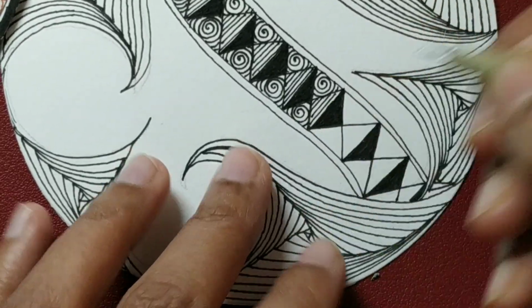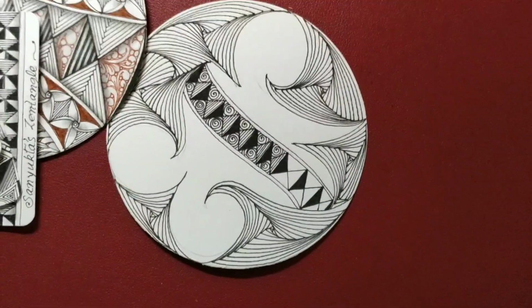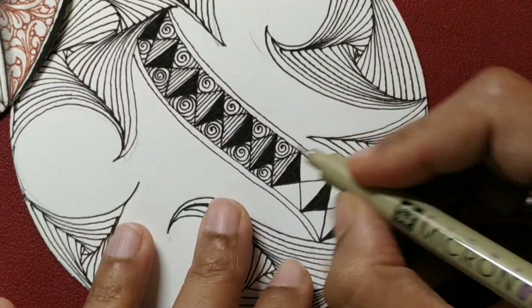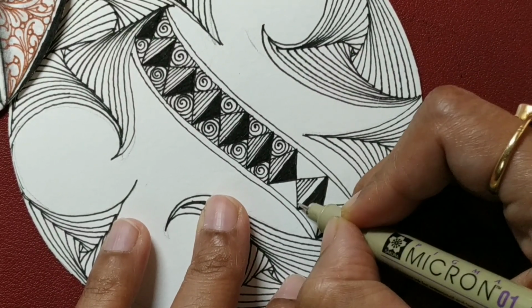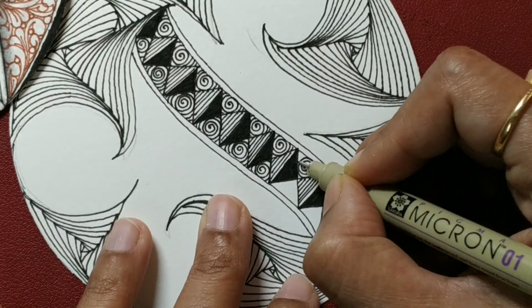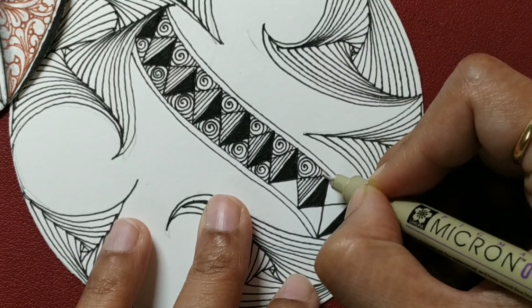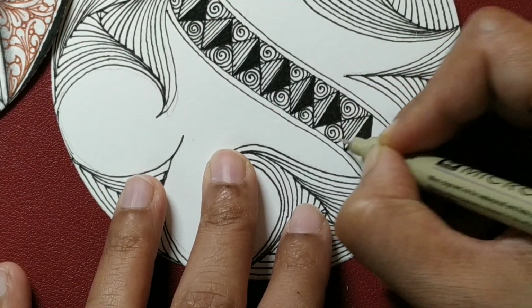Printums is my go-to tangle, so I try fitting it in anywhere, everywhere I like. It comes very easily to me, and it just adjusts itself to any space. I use it pretty often.